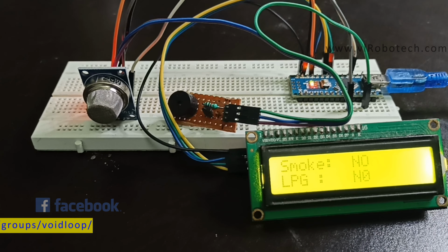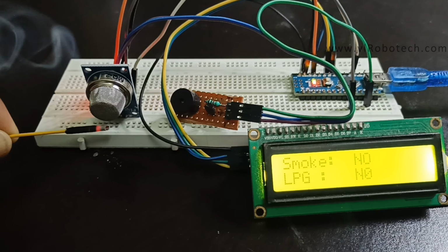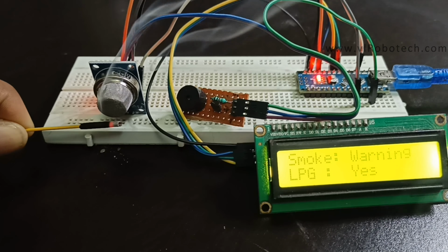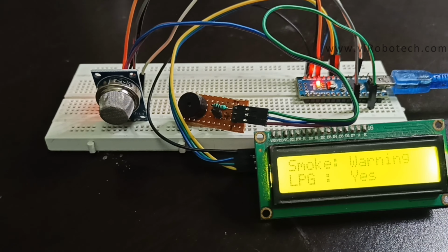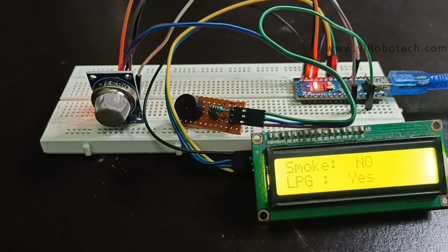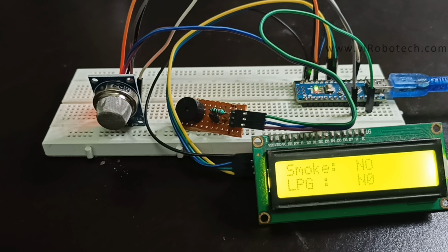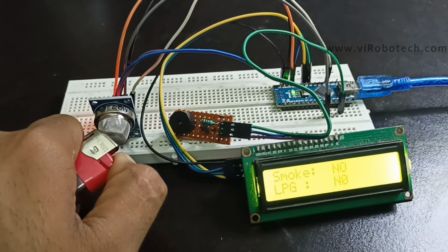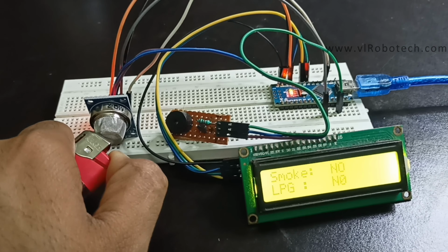Today we are going to make a smoke and LPG gas detector with an MQ2 sensor. If the MQ2 sensor detects an LPG leakage or smoke, then a buzzer will start. Let us see step by step.